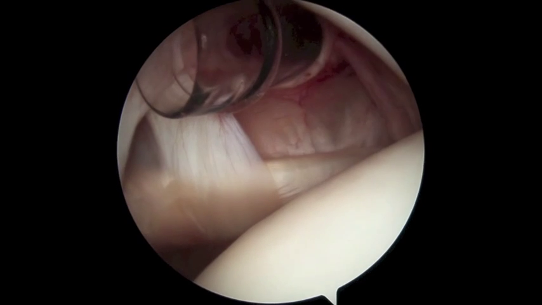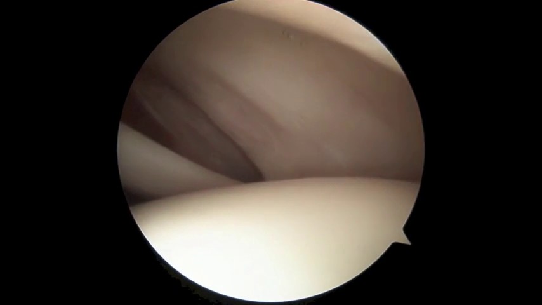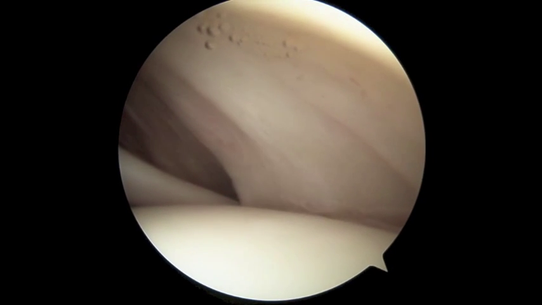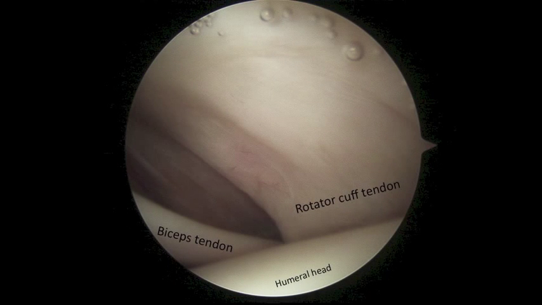In this clip, we're looking inside the joint. Here you see the biceps tendon, and then there's the sheet of the rotator cuff inserting onto the ball of the humerus, the ball in the shoulder. And this is an intra-articular view. Here, I've written it down. You can see where the rotator cuff tendon is, and where the biceps tendon is, and where the humeral head is.